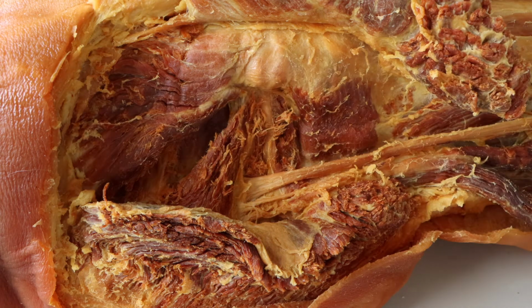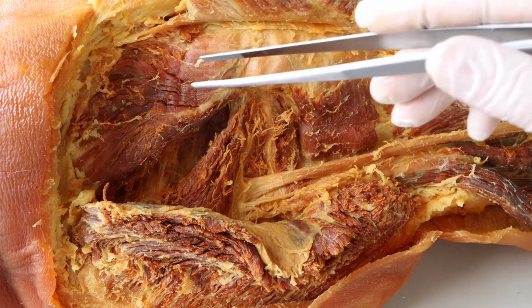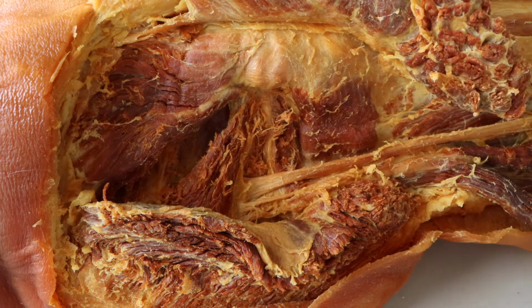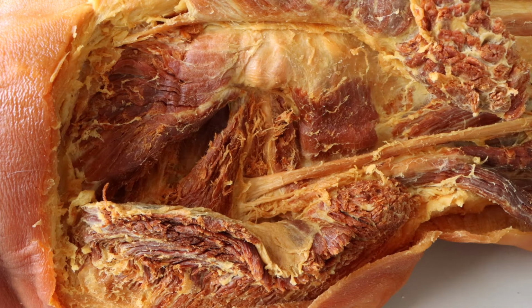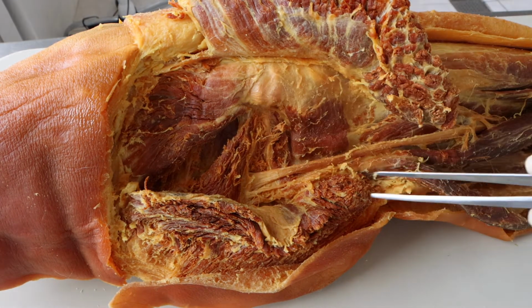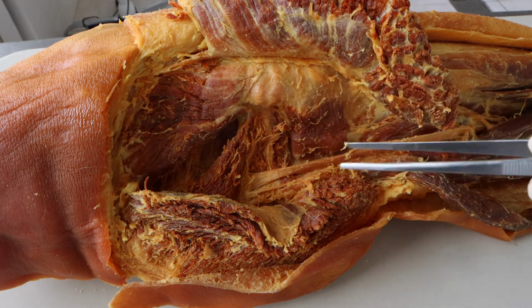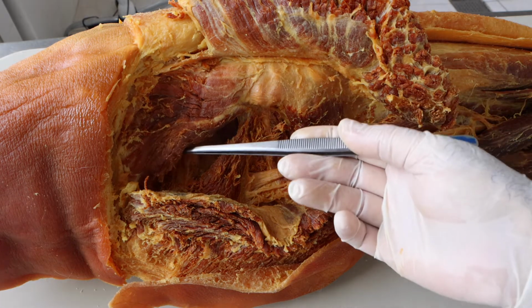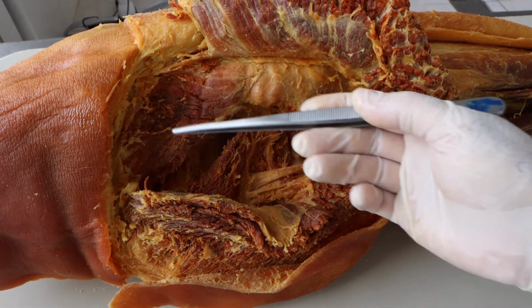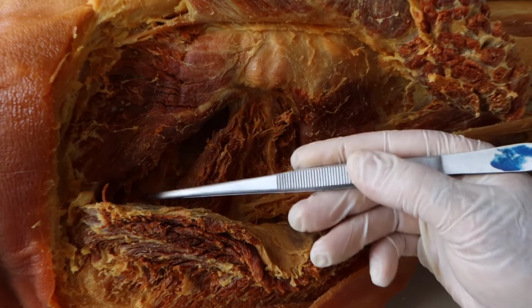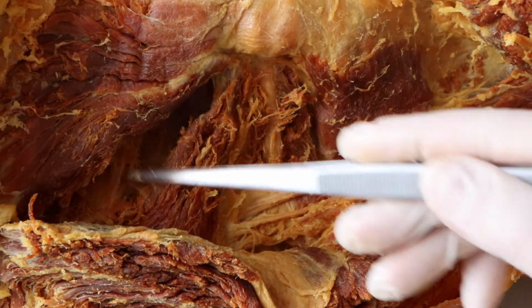The middle part makes abduction. The anterior part makes flexion and internal rotation, and the posterior part makes extension and external rotation. This is the function of the gluteus medius. The gluteus medius muscle is innervated by the superior gluteal nerve. Another gluteal muscle, which is deep to the gluteus medius, and some part of which you can see here, is called gluteus minimus.